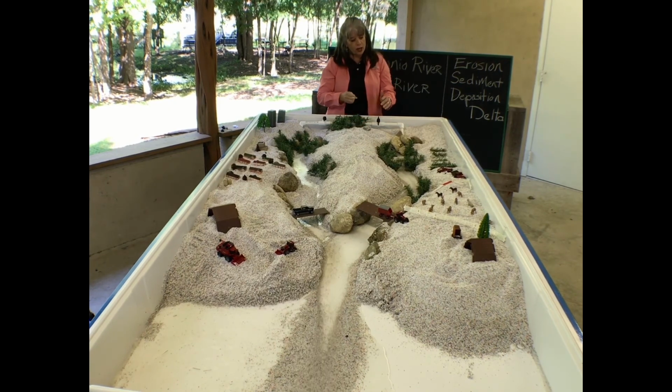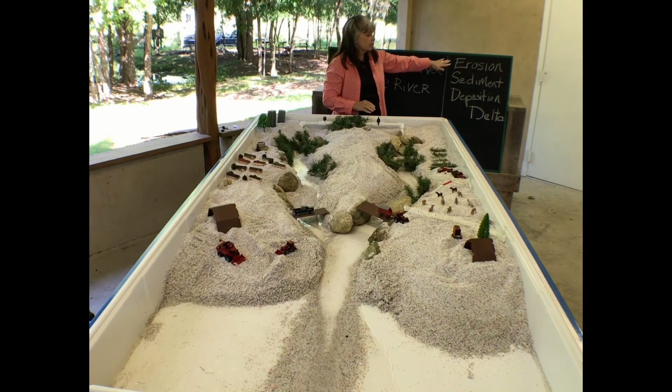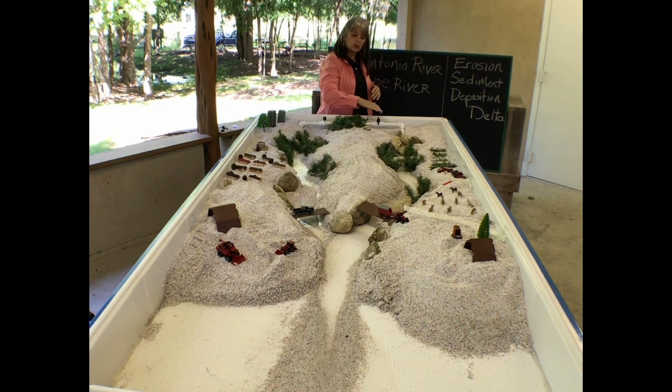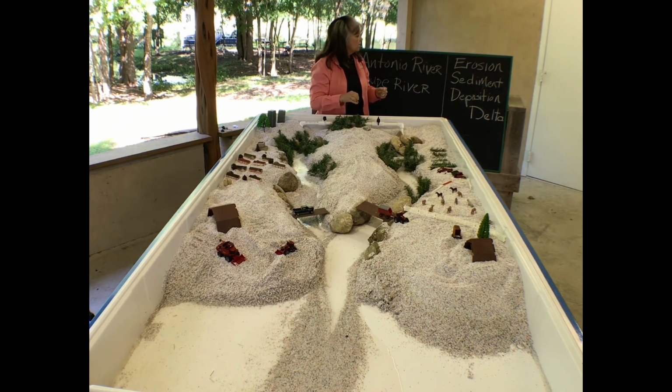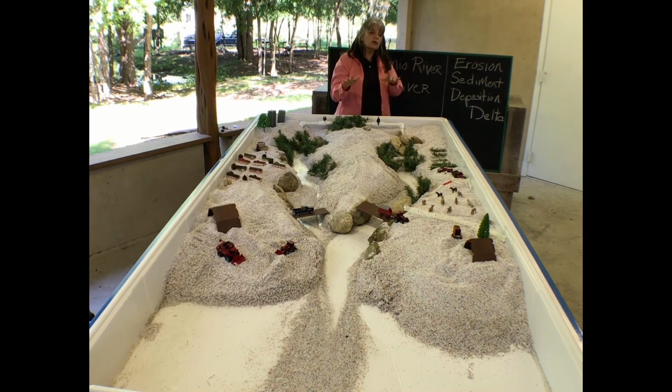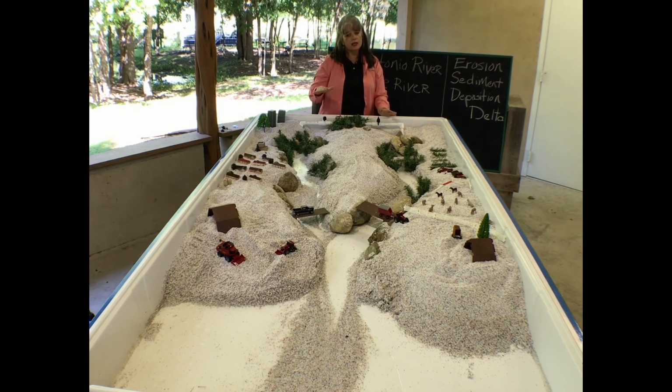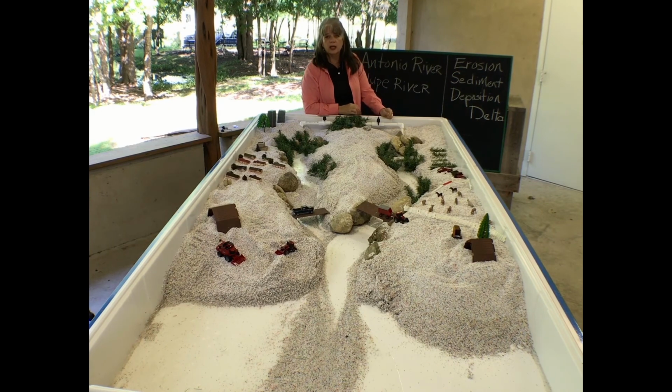All right, so we've got the erosion. That's when the soil is being taken away and redistributed somewhere else. What were all the little particles in the water called? Those were called sediments. And then as the water goes down to the bay and gets to sea level and the water slows down, what is it called when those particles drop out of the water?